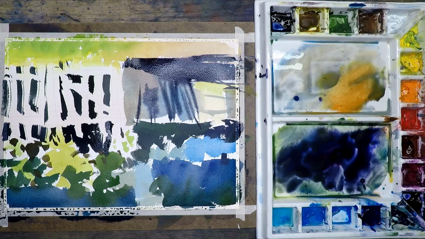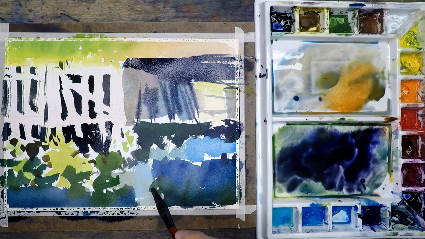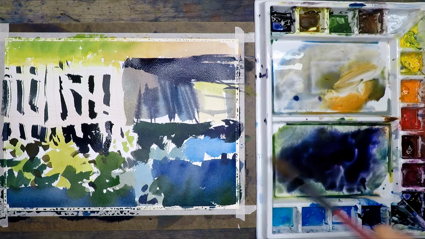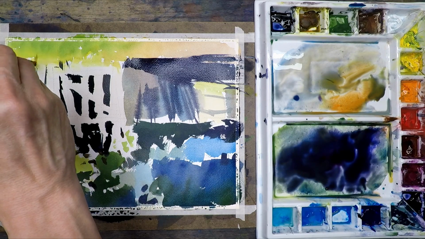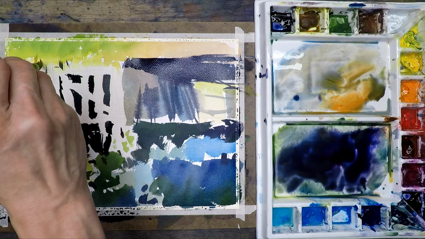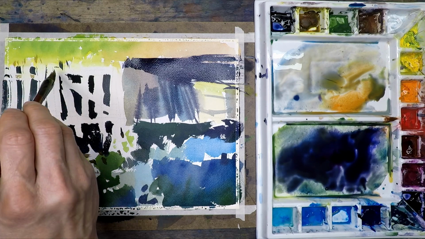I could have just waited for some of the shadow side to dry a little bit. You can see some of the fence, I put down those strokes. It feels fuzzy, and that's okay. And now it's just adding some darker, smaller details.